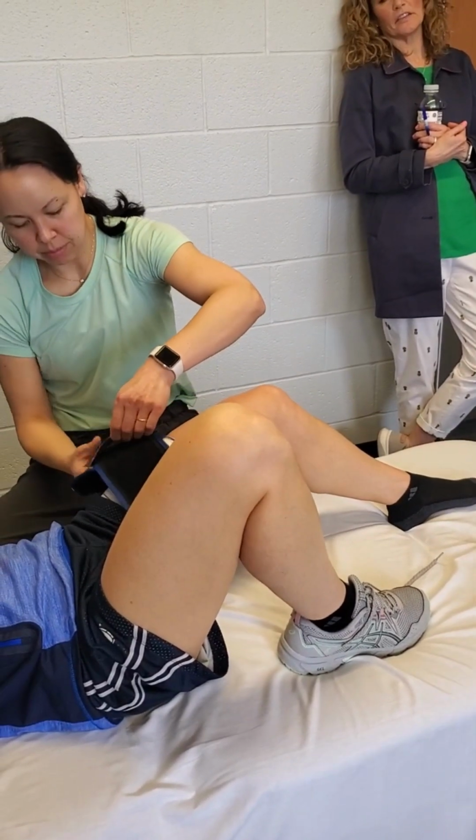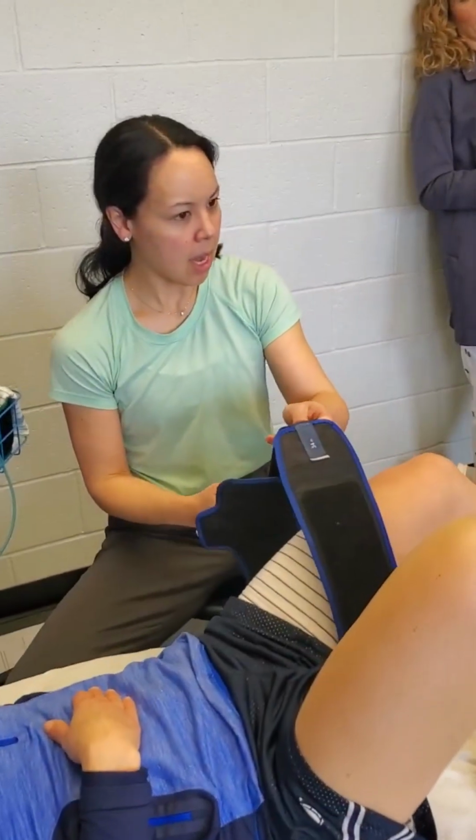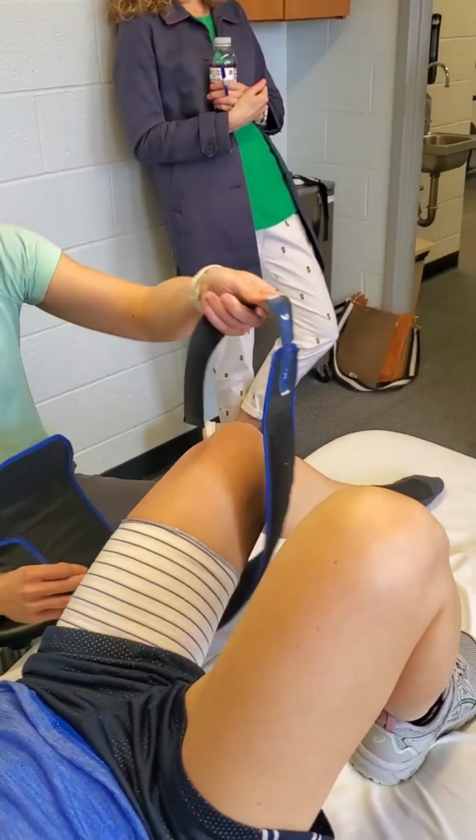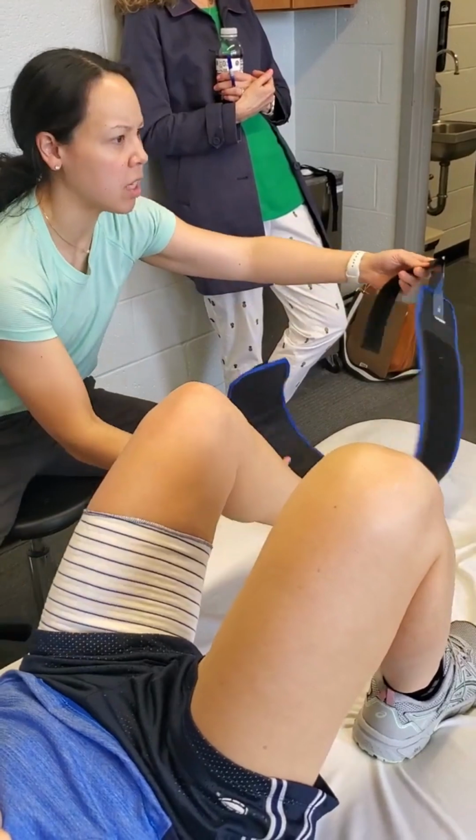Is a previous DVT a contraindication or no? Oh, that's a good question. I'm not sure. I'd have to look at my notes. I don't remember off the top of my head.